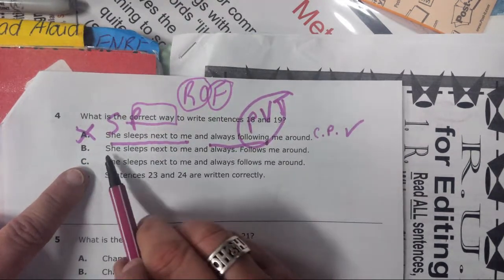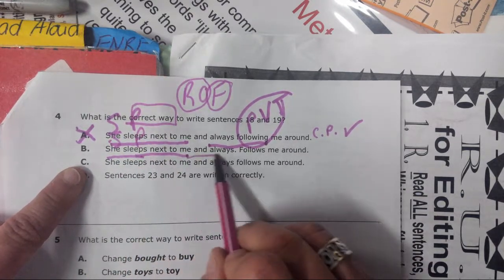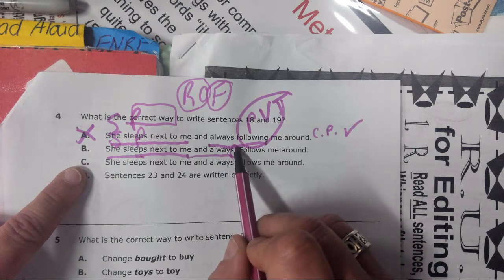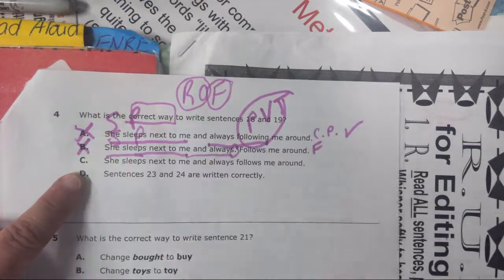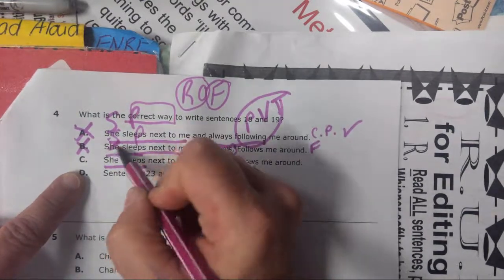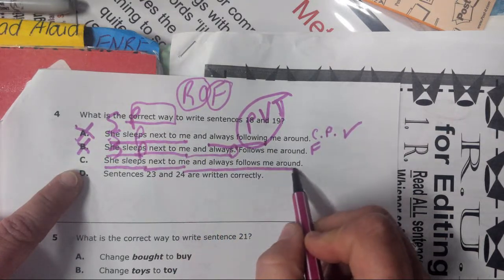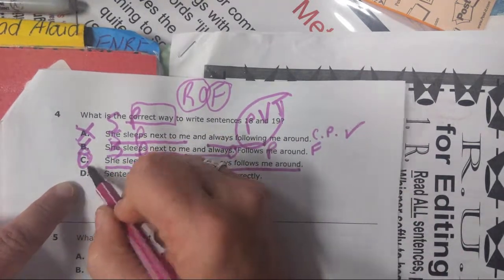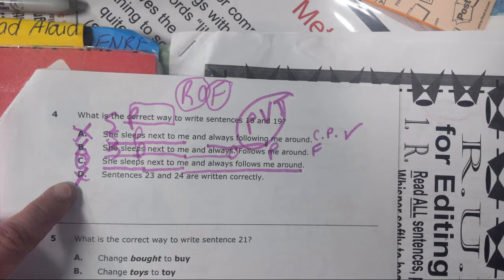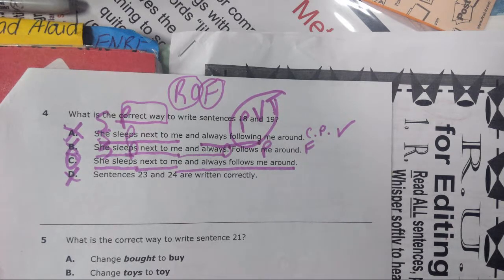So it's not the right answer. Good job. She sleeps, subject, predicate, next to me. And always, period. And always what? This is a what? Fragment. She sleeps, subject, predicate, next to me. And always follows me around. Predicate. C is the correct answer. I want y'all to notice how we labeled whether it was a fragment or whether we labeled all the subjects and the predicates.